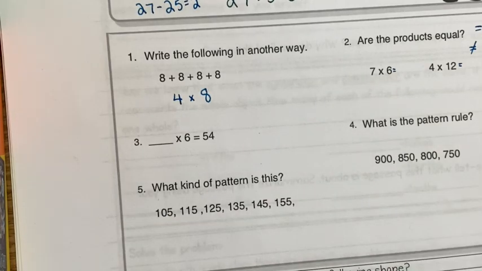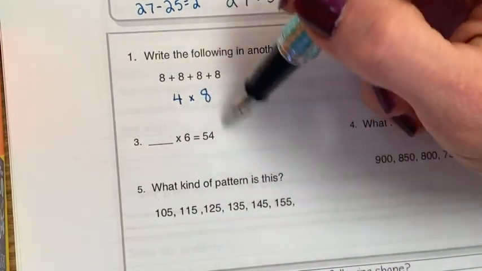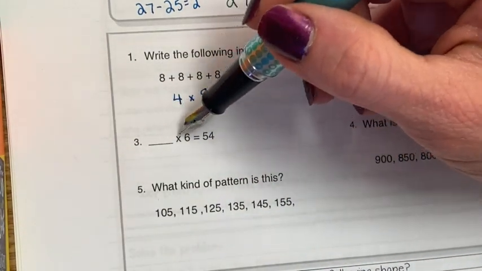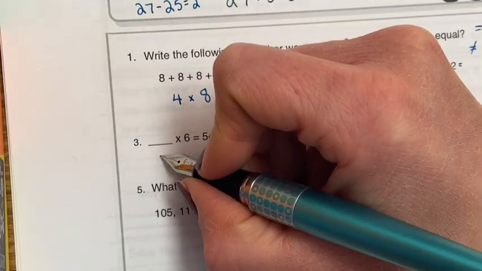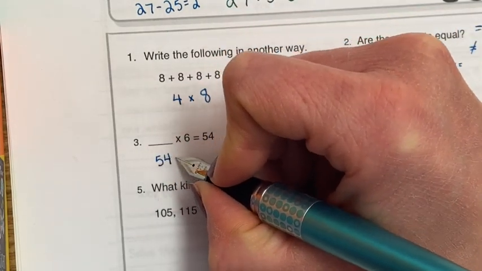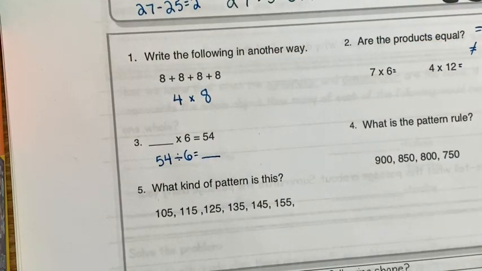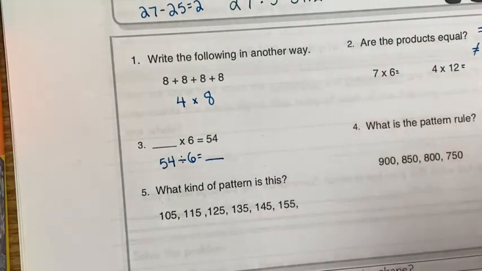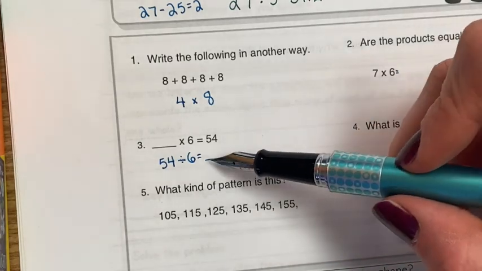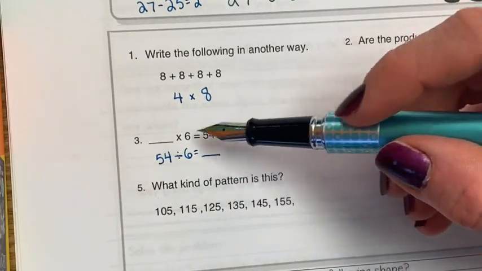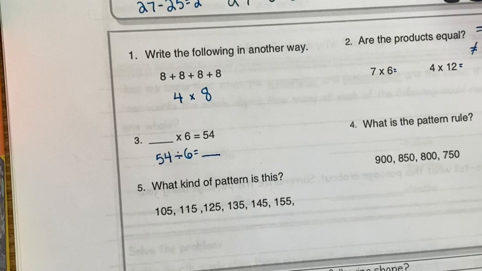So this is a grade 4 fact. You should have an idea of how to do this. Something times 6 is 54. Try to think 54 divided by 6 equals your mystery number. Okay, so try and look at your six facts and figure out which one this is. Okay, which one is it?